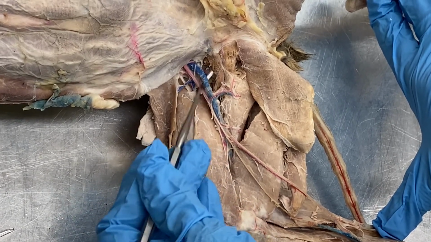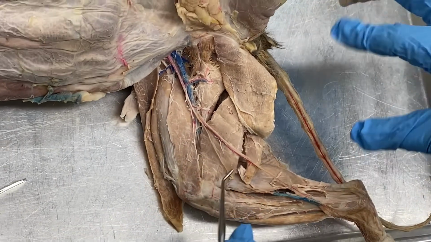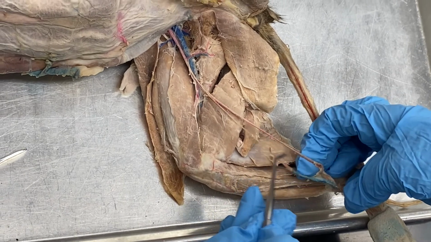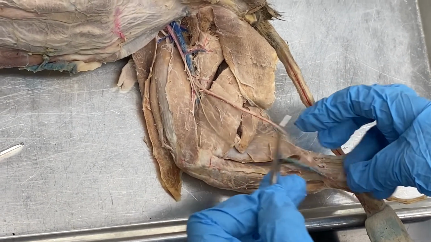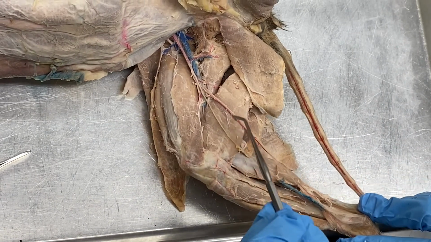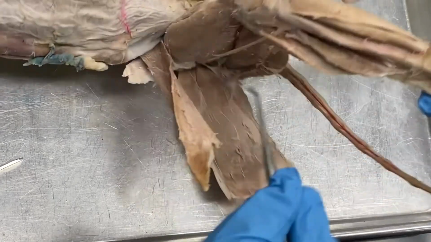This is the femoral vein, and then it continues, the femoral artery continues as, this is not very red or very big, but this is the saphenous artery running with the saphenous nerve. Some of these veins and arteries, when they're small, then it's really hard to inject the latex into these vessels.